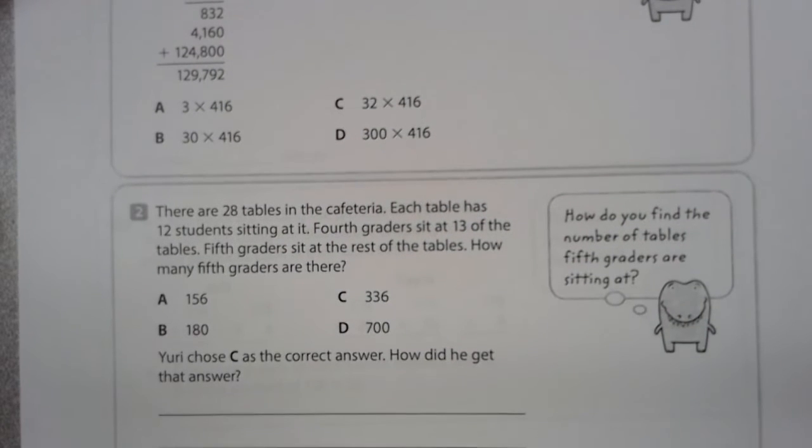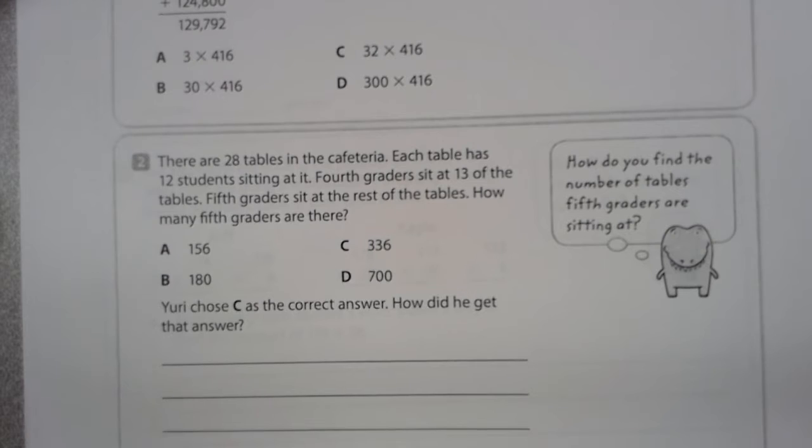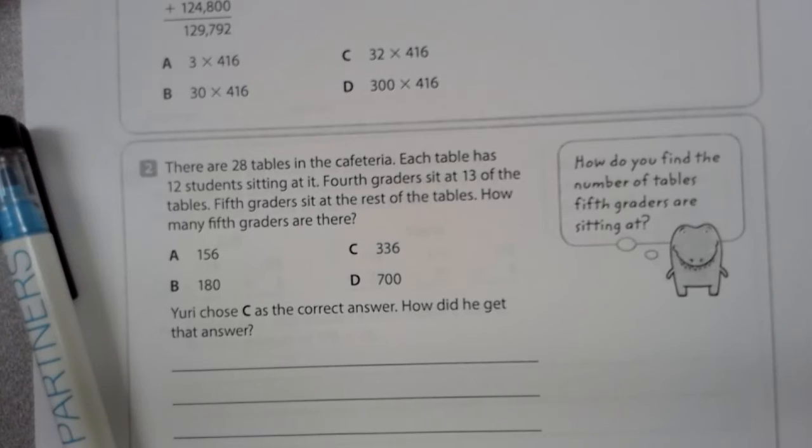Number two is a multi-step problem. You still need to show your work to come up with your answer. There are 28 tables in the cafeteria. Each table has 12 students sitting at it. The fourth graders sit at 13 of the tables. Fifth graders sit at the rest. How many fifth graders are there? Okay, so here's some information you need to know.